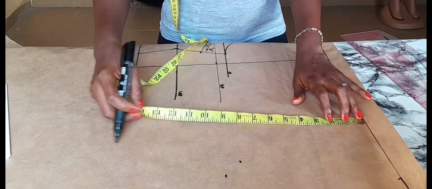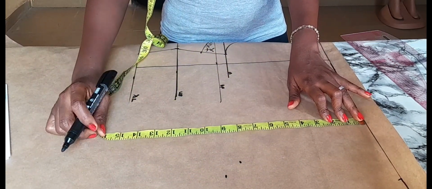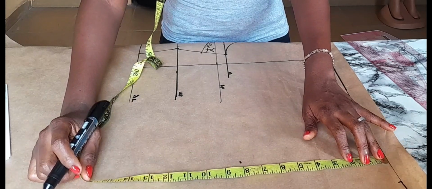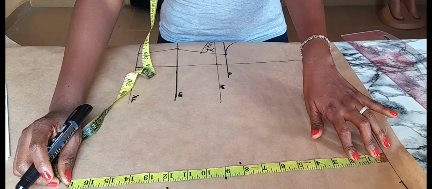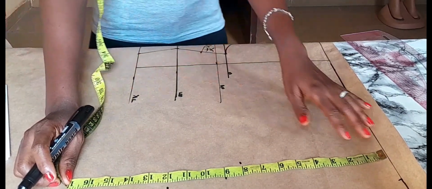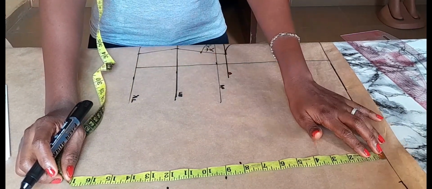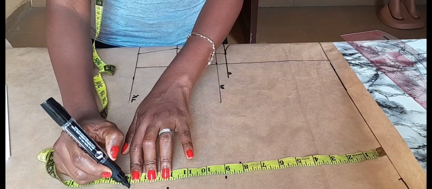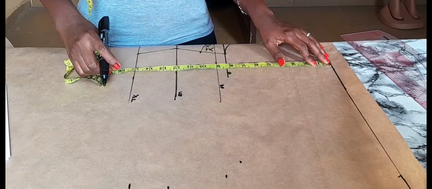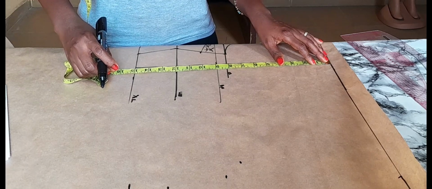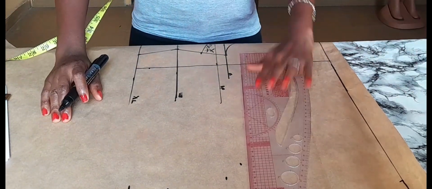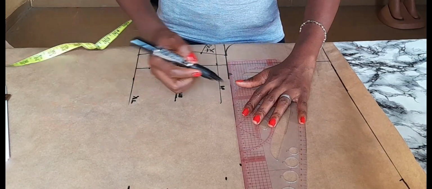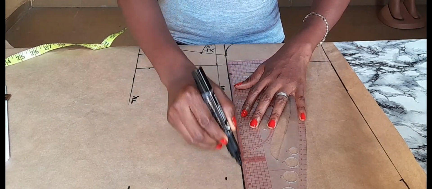So let's just extend the lines. Then the waist will not be the same as the front waist length. The length for the waist is 15 and for my back the length is 14. So I'm just going to mark 14. I will not be marking the line for the waist from the front at the back too. I'll measure it separately, which is 14, and then I'll connect the horizontal lines.